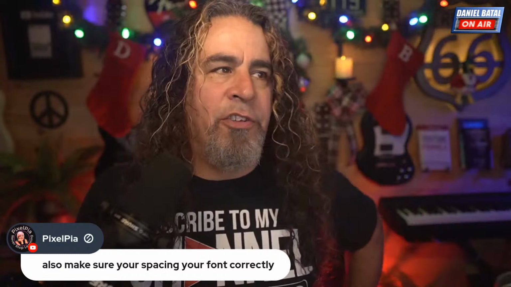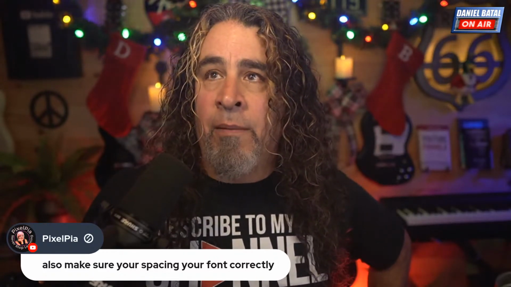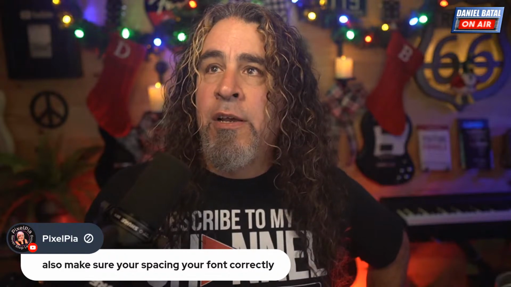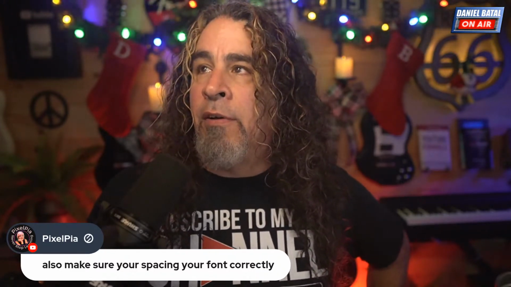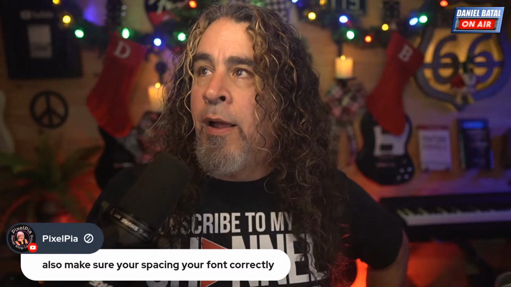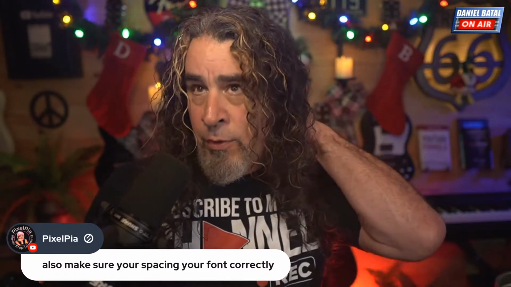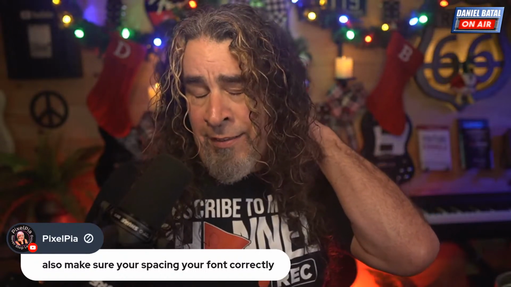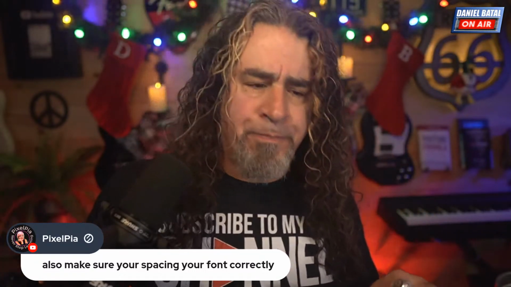Also make sure you're spacing your font correctly. Yeah, that's another thing too. In any one of these things, you can change a lot of the font size and the spacing in between, how far the letters are apart, the way it's centered, all of those things. You can change all that. It's case specific, but try to make it readable.